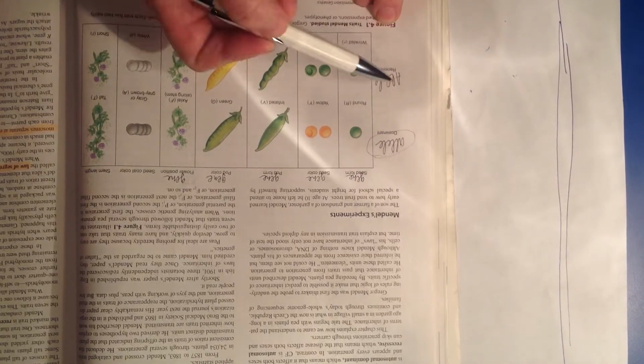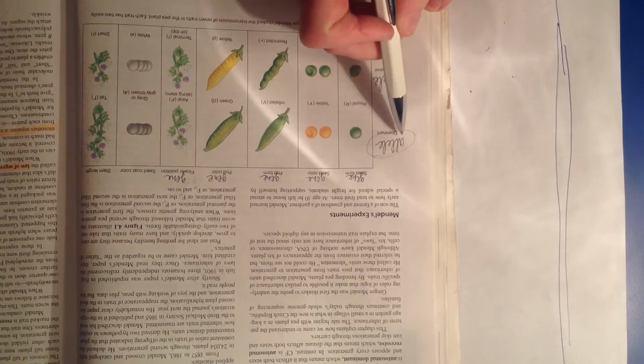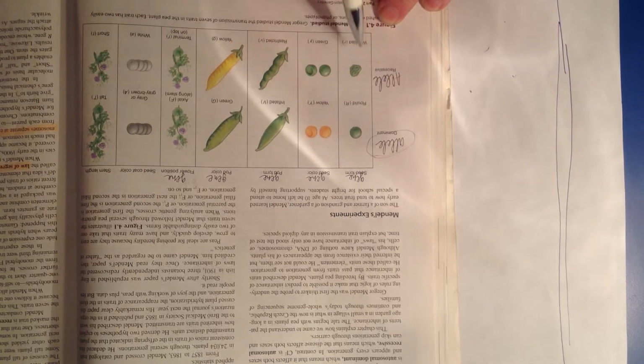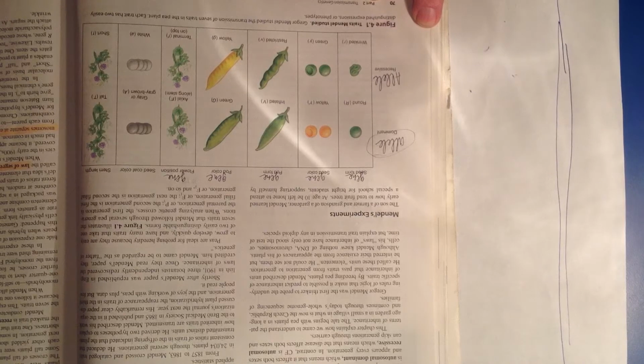So I would like you to write with your pencil the word allele right here. And each gene always comes in 2 alleles. You will get 1 allele from your mom and the other allele from your dad.